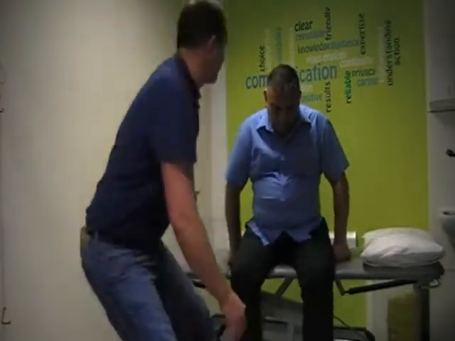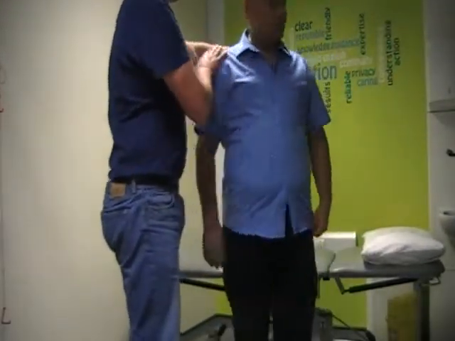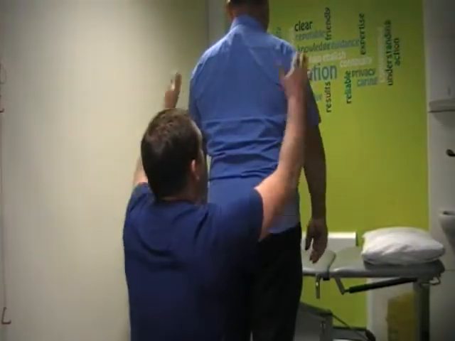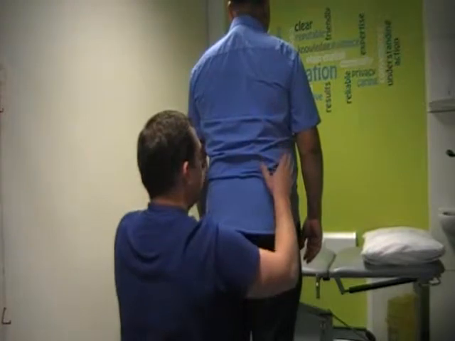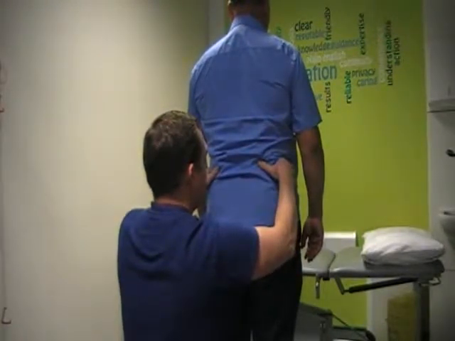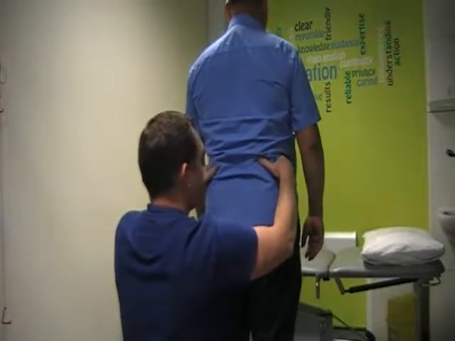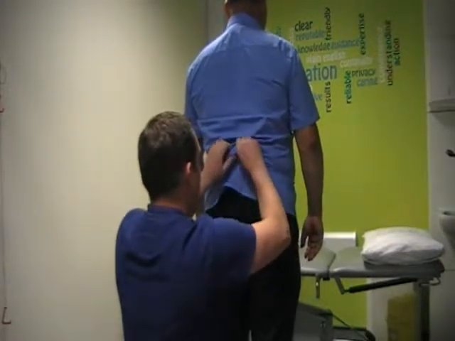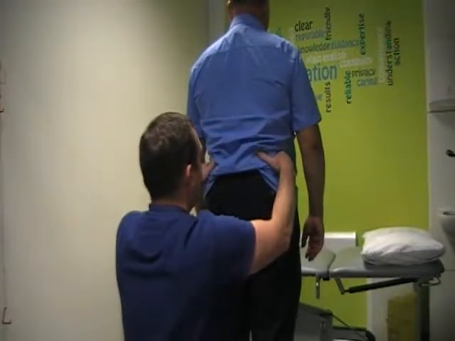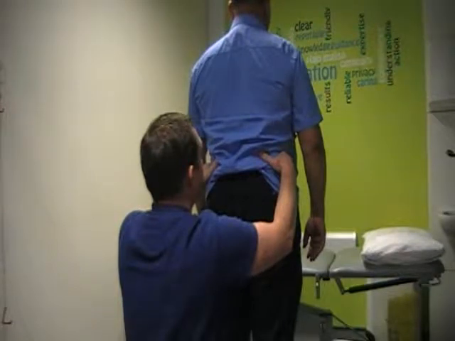As we move on to the assessment now, I'm just going to check posture first. Ishvan, if you can just stand up over here for me, facing the green wall. Looking from the posterior aspect, I'm looking at any bony landmarks. So I'm looking at the iliac crest for any pelvic tilt, and the posterior superior iliac spine as well, that's quite a good marker.